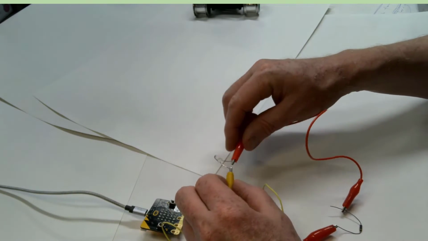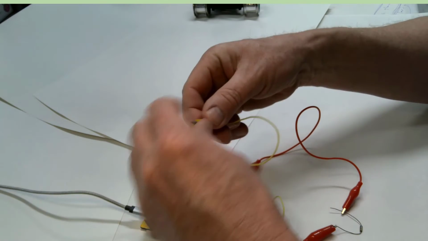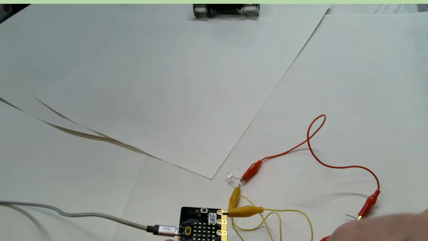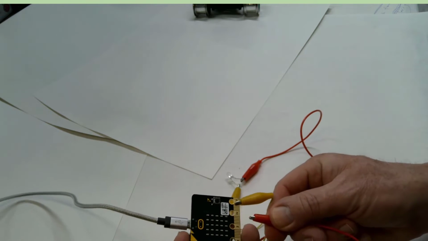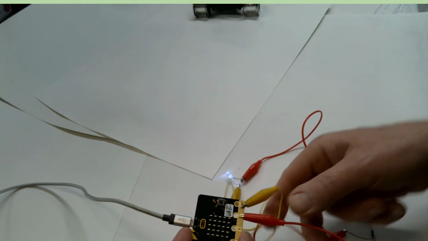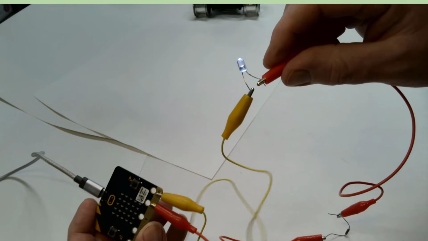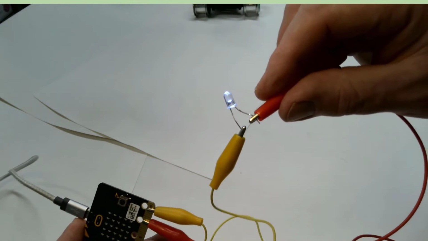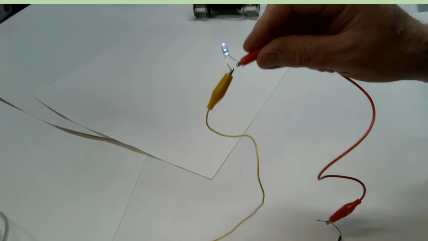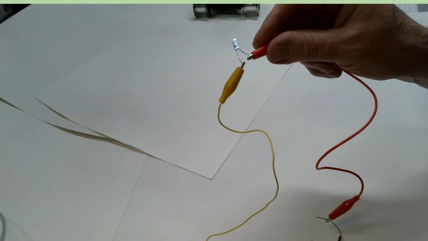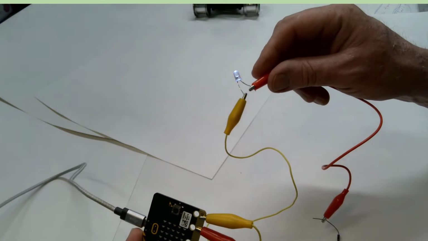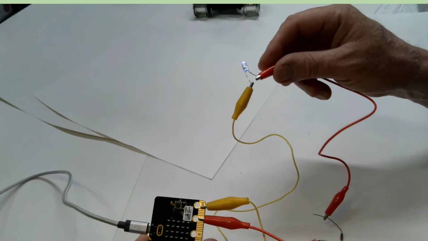I'll take a quick look again, and it looks to me like that's the side of the LED that looks sort of like an upside down L shape. So I know to point that one at ground. And now I've done it, I've wired it up. The LED's lit up, and this is a simple circuit. I just have a circuit with an LED and enough resistance to not overpower it, and I'm using the microbit as my power source.